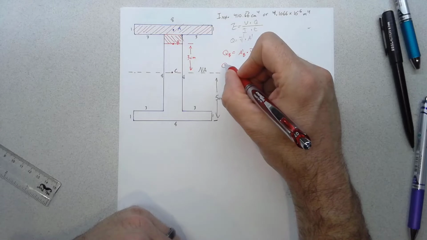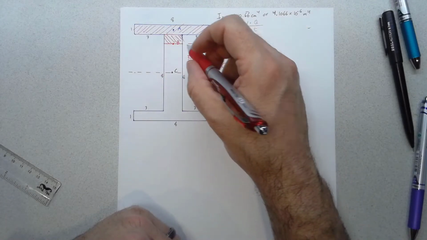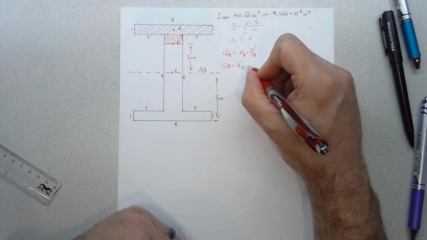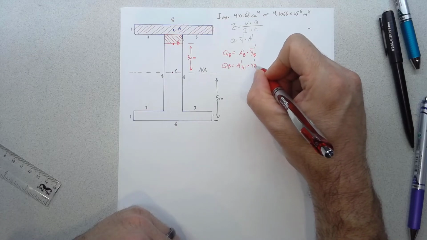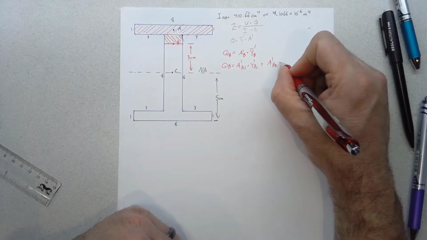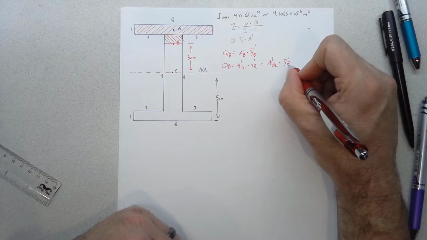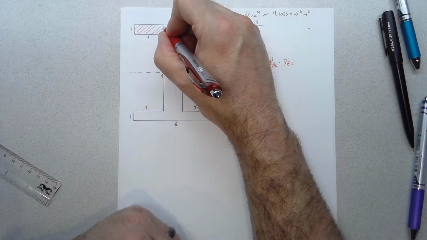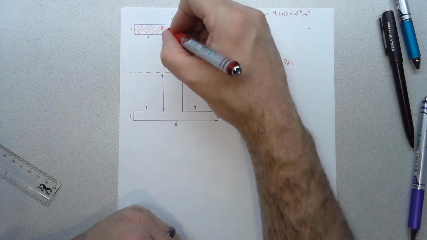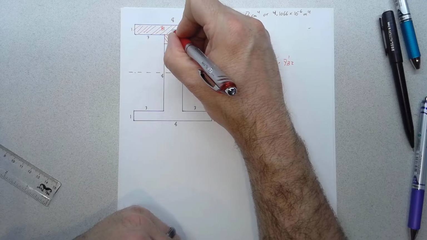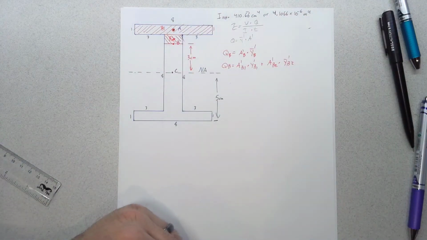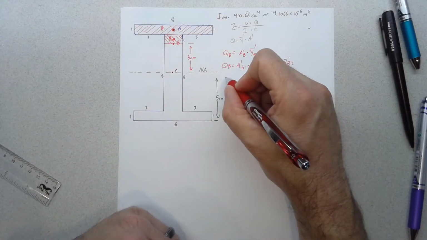So QB is going to be equal to, let's call this area prime B1 times y bar prime B1 plus area prime B2 times y bar prime B2. And we'll call this up here B1 and this down here B2. Okay, so centroid of area B1 is going to be right there. Centroid of B2 right there. So let's start adding values into our equation.